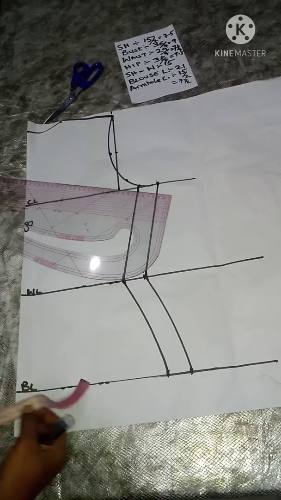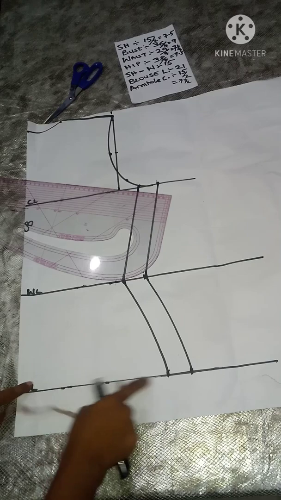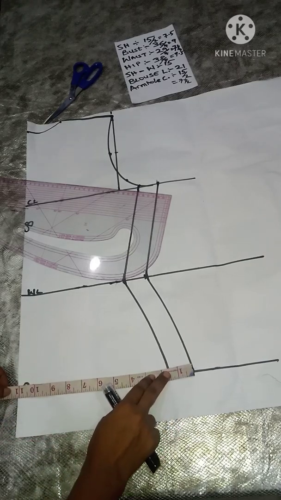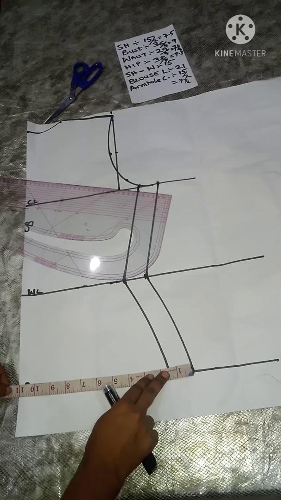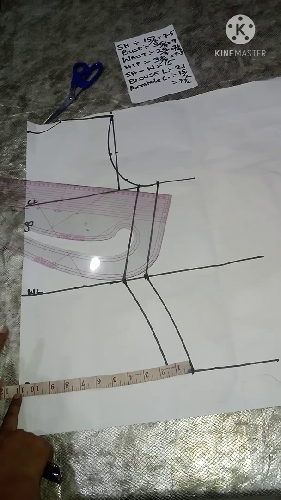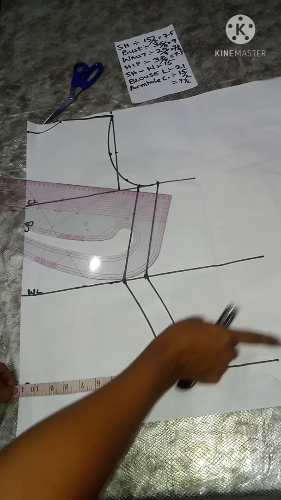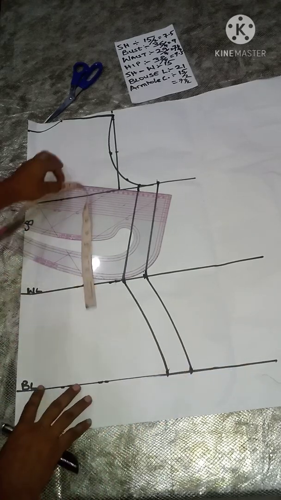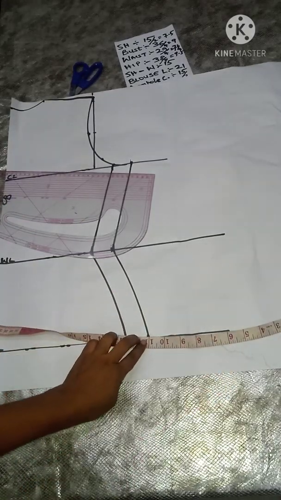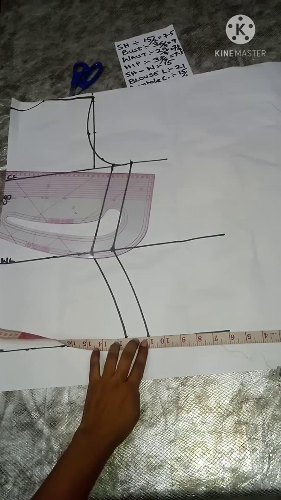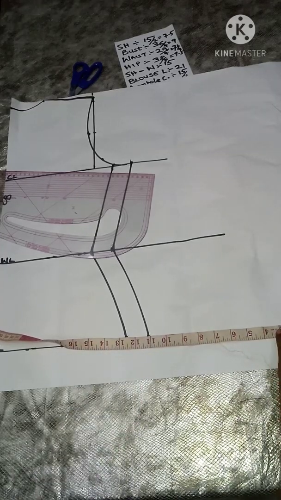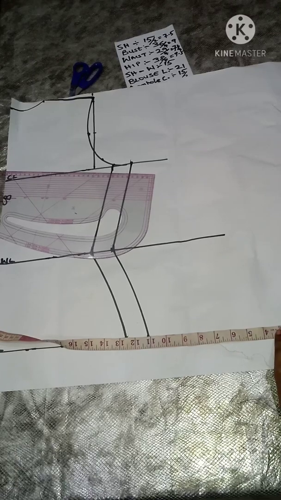Now to draft the front, this is the biggest measurement that we're having at the hemline. So I'm going to take the measurements here. We're having like 11 inches. Can we see this? We're having 11 inches. So this 11 inches is what I'm going to transfer to this side. So from here, I'm going to mark that 11 inches, because we're using the same measurement here.